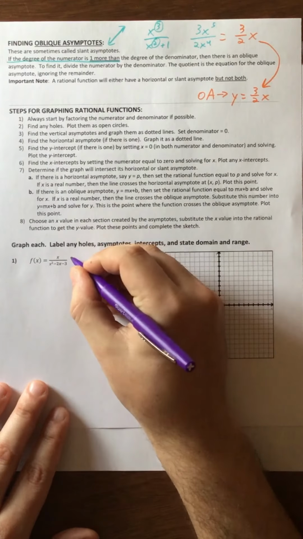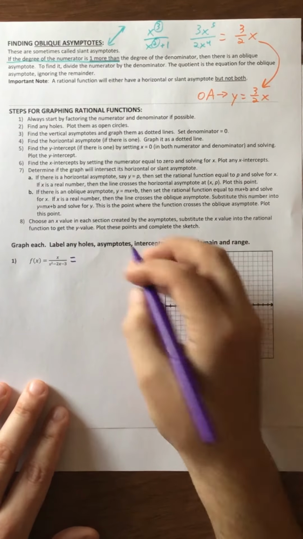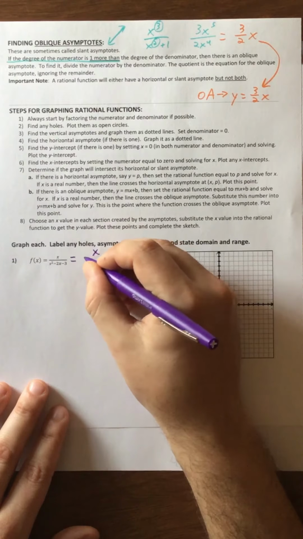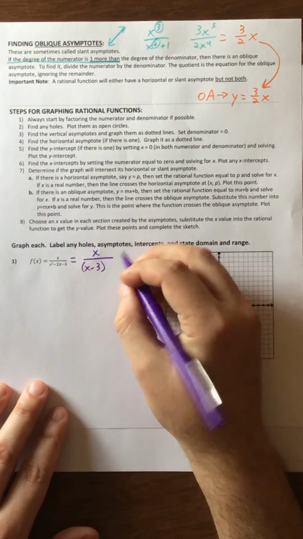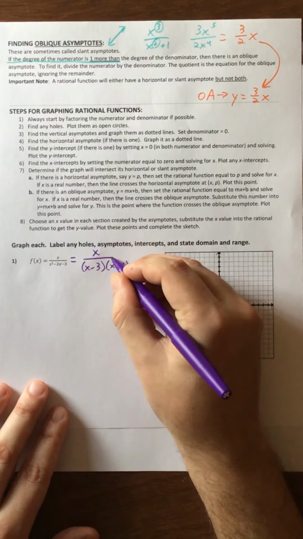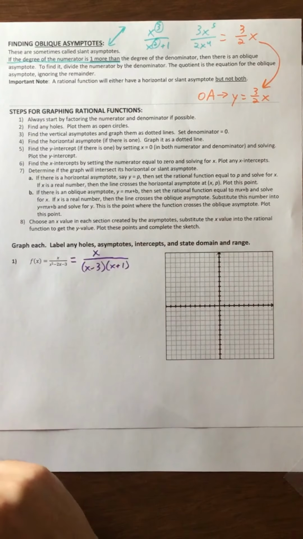Because you want to see if stuff can be canceled out. You want to see where the vertical asymptotes are or if there's holes. Numerator stays, denominator becomes x minus 3, x plus 1. Now, nothing can cancel, so we are done with step 1.